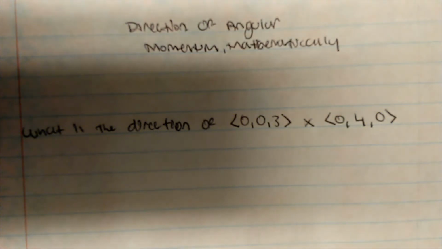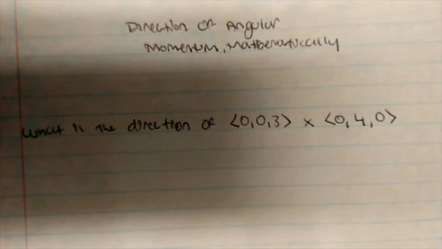In this video, we're going to talk about the direction of the angular momentum, and we're going to do it from a mathematical standpoint, okay? So maybe I ask you a question: what is the direction of the angular momentum of (0, 0, 3) crossed into (0, 4, 0)?